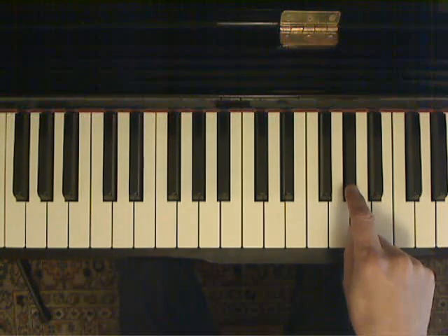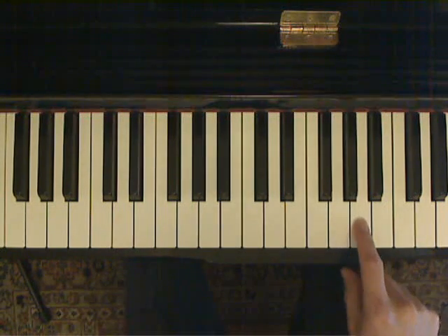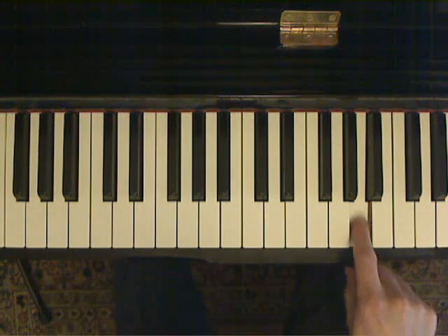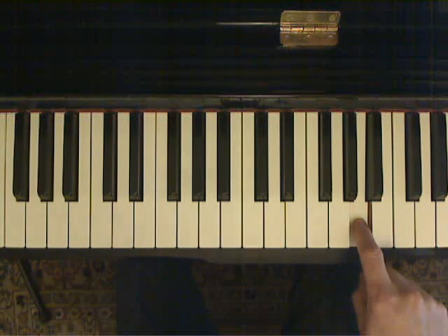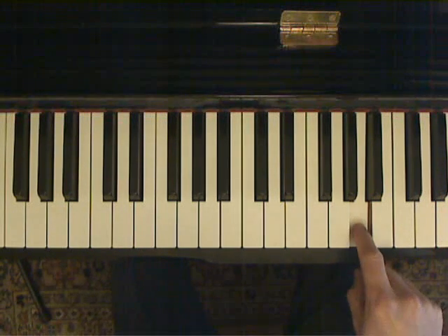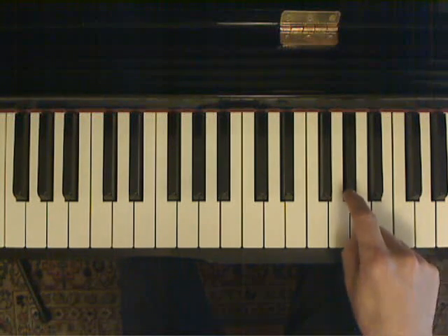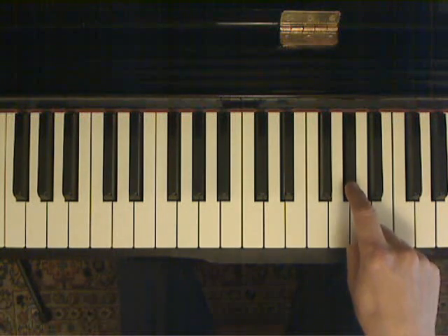We can say that this is part of the major scale. So in the case of a major scale, we can use either the main sixth degree, so the natural one, many times. But we can also use this secondary degree, so the lowered sixth degree.